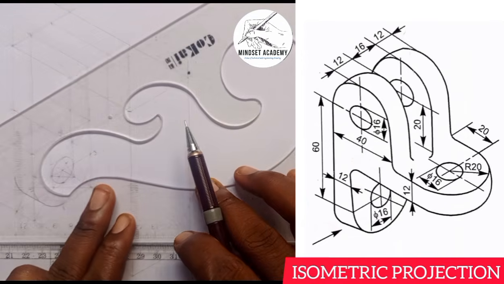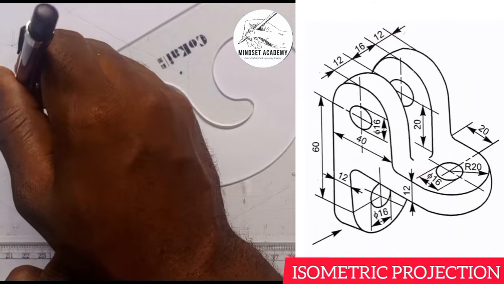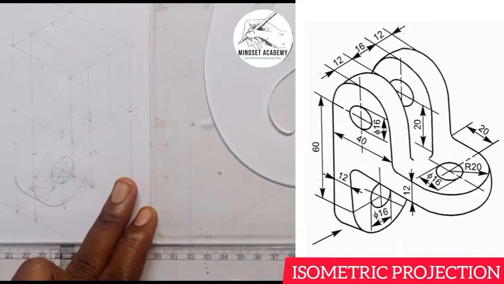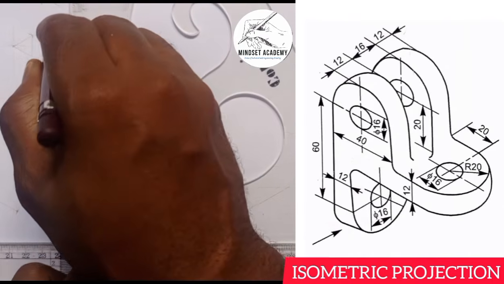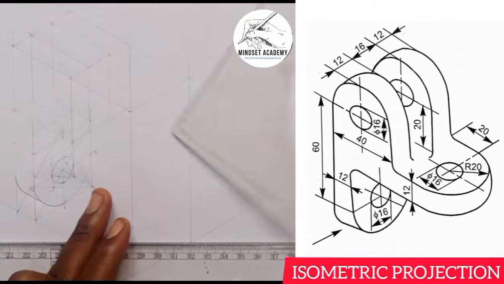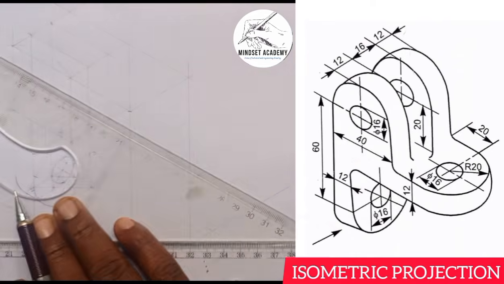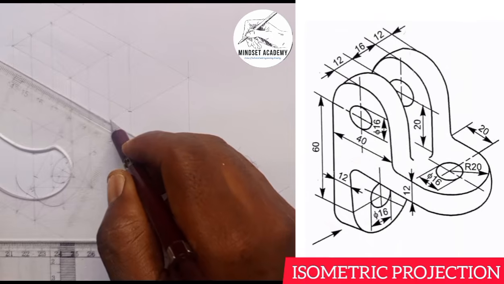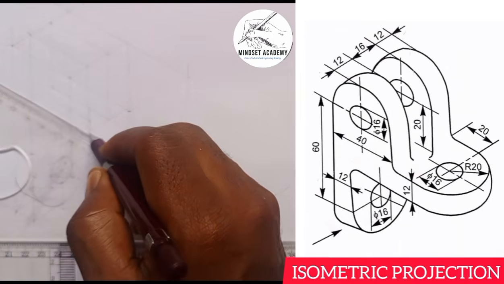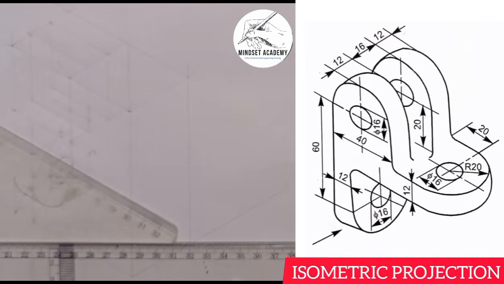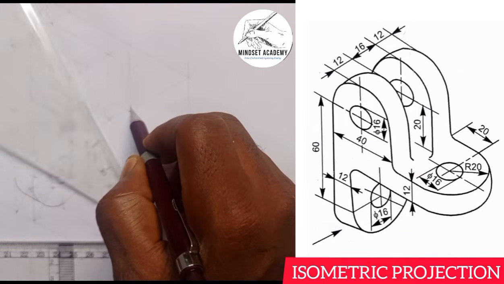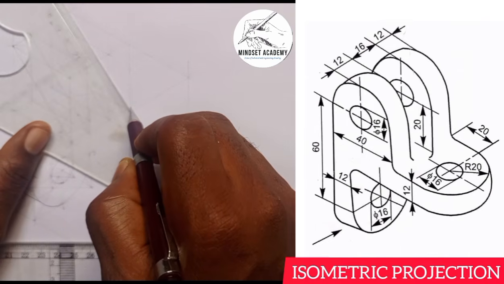Now close here. Hope you can see that. To the other point too. Join the diagonals.